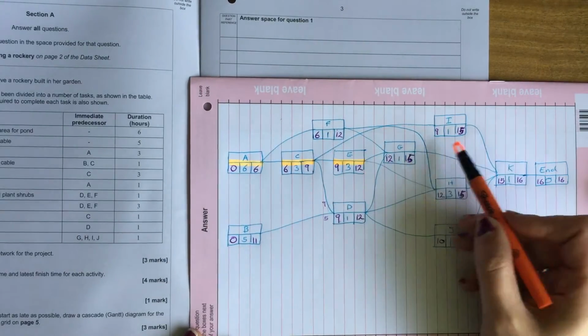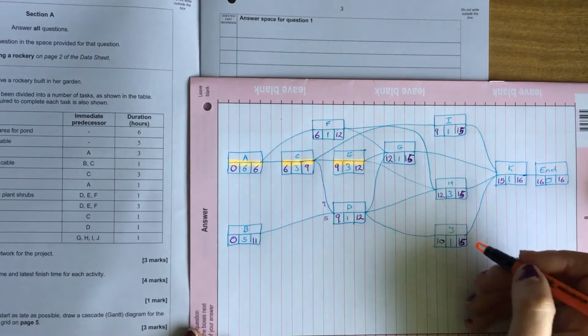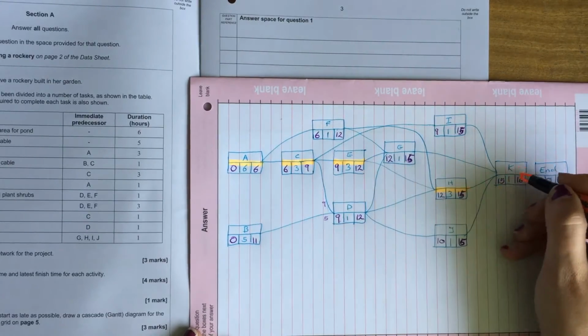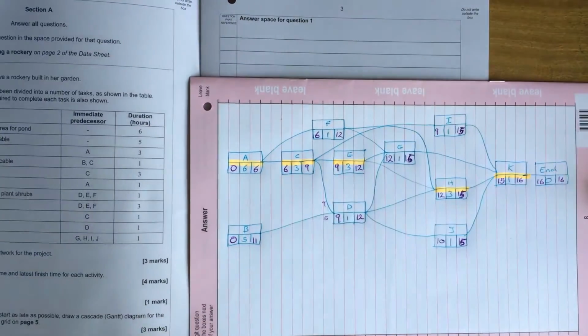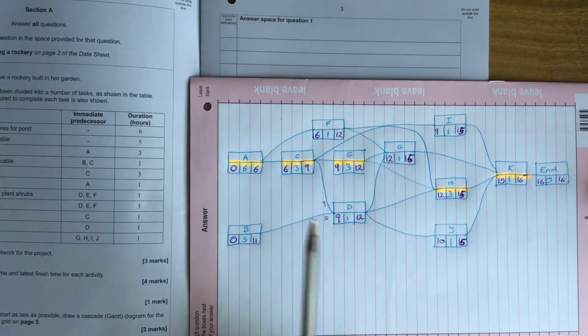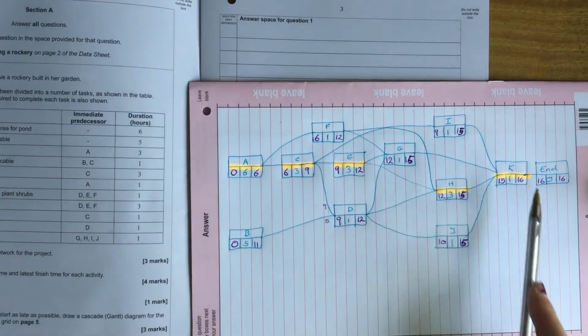12 and 1 isn't 15. 9 and 1 isn't 15. 10 and 1 isn't 15. However, 12 and 3 is 15. So our critical path is going to be A, C, E, H, and K.